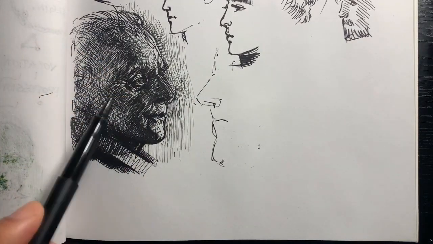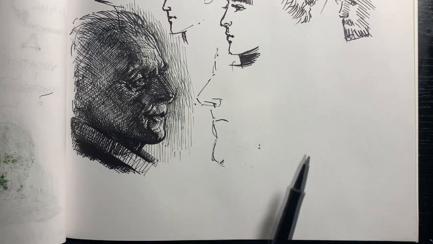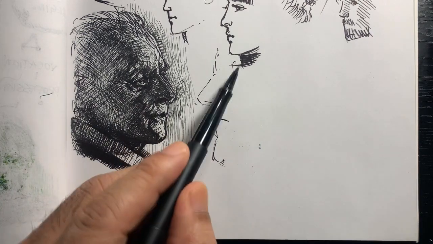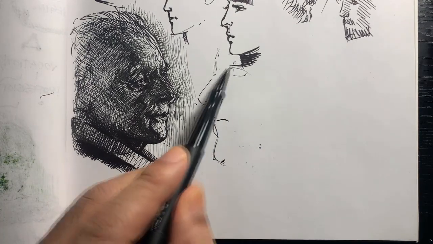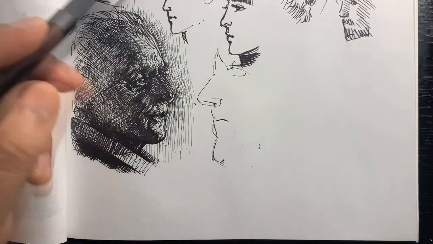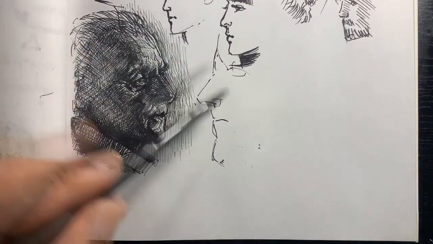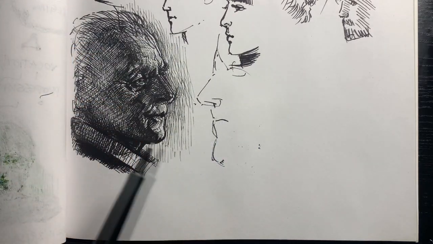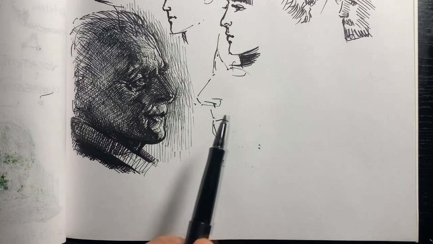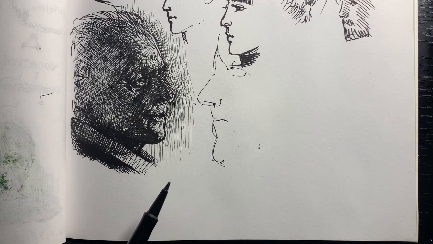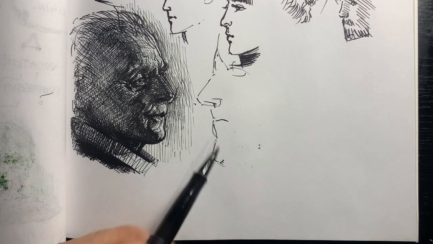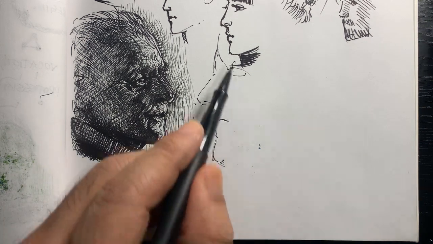So what I'm going to do is just kind of use this. Flipping the reference is also another challenge, by the way. So this is going to be a mix of me not necessarily trying to make it look like my drawing, but not necessarily looking like the reference, because this was from the reference. So hopefully that makes sense.